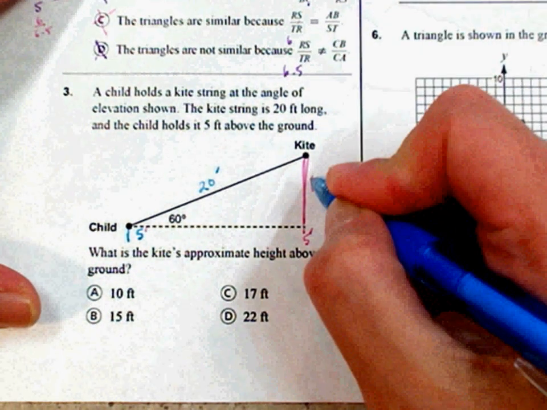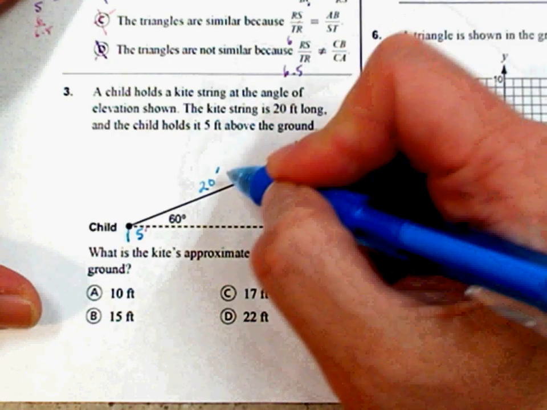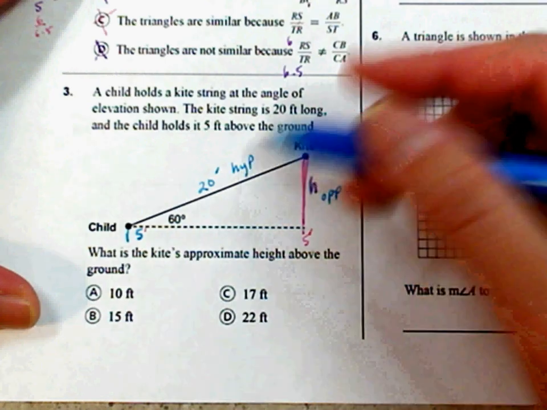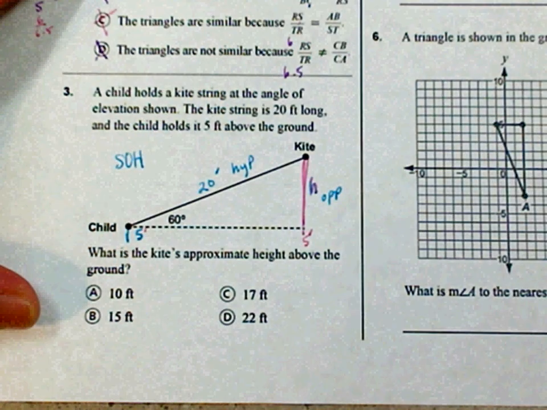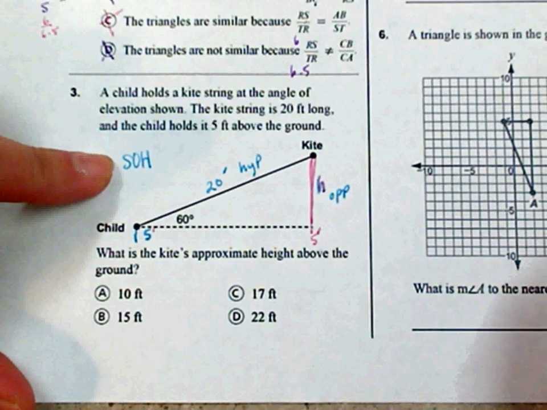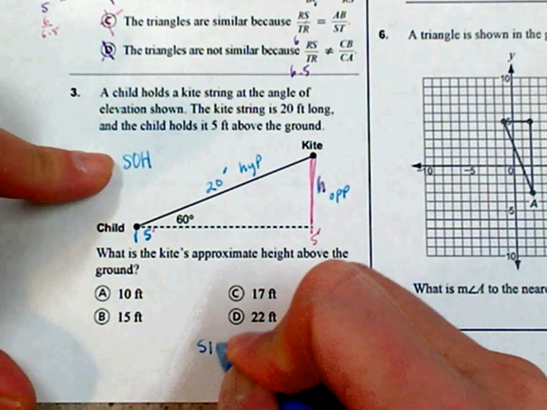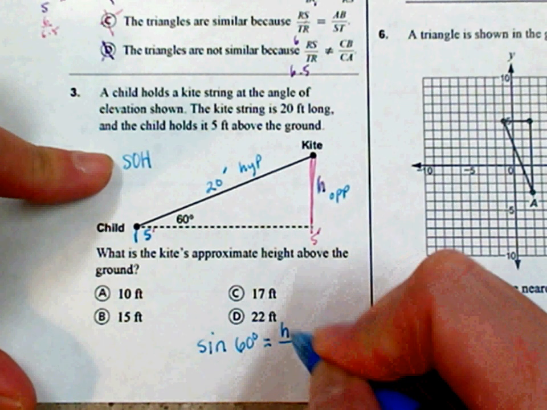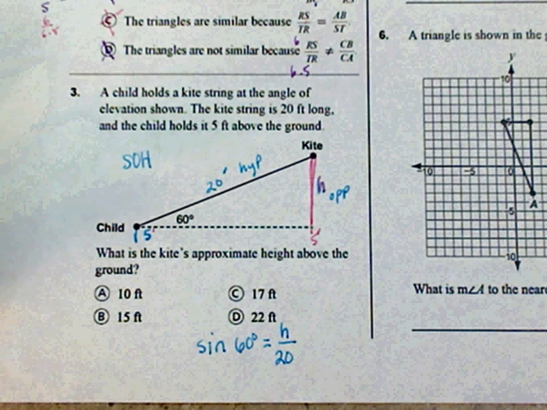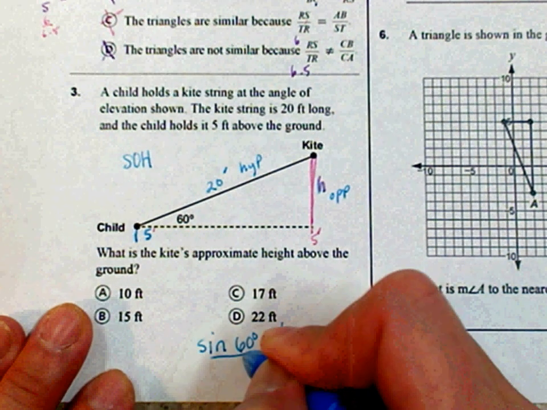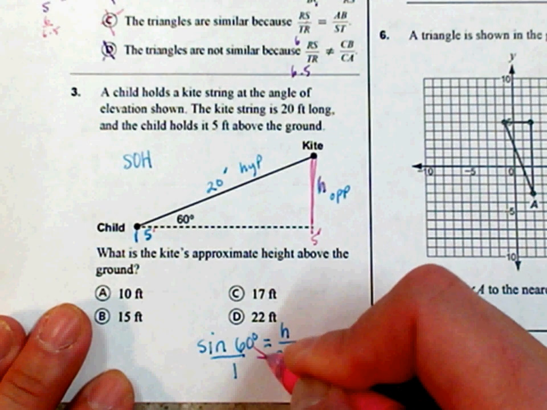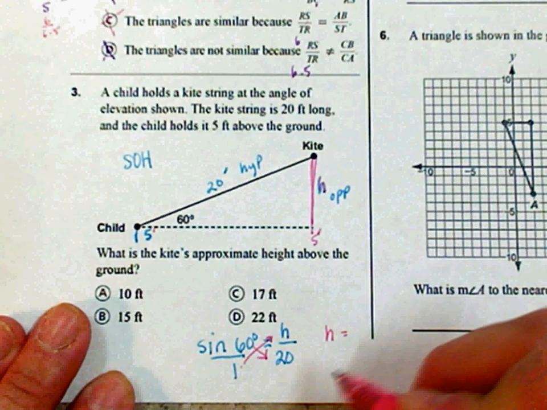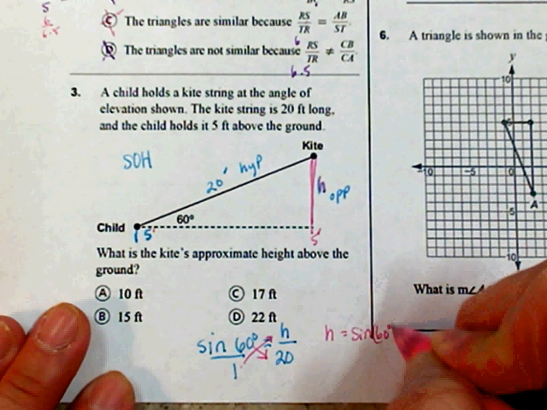The height is opposite. 20 is your hypotenuse. So which one of your trig has an opposite and a hypotenuse? That would be sine. So I'm going to use this to try to find number 3. So I'm going to put sine of 60 degrees is equal to your opposite, which is h, over your hypotenuse, which is 20. Okay? I'm going to put a 1 under that, and then I'm going to cross multiply. 1 times h is h, and then sine of 60 degrees times 20.